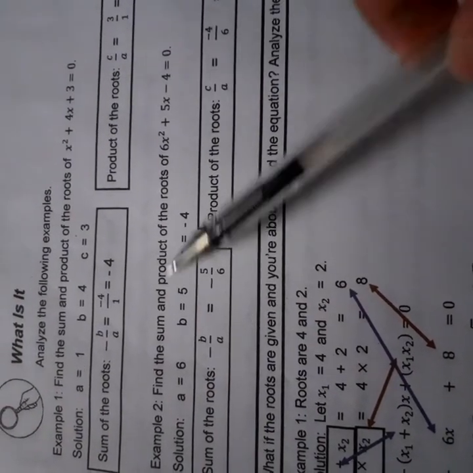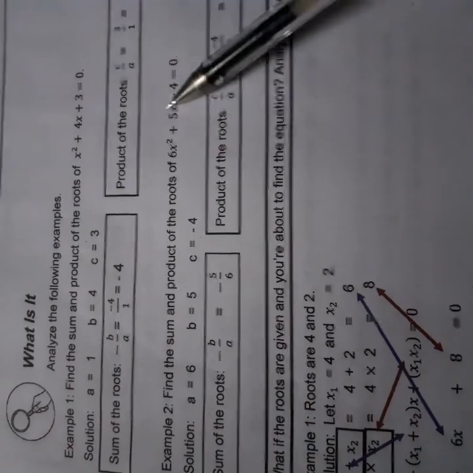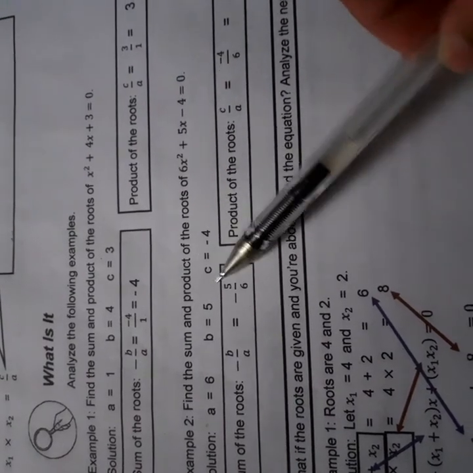Then, our b is the number beside our x, the middle term. So, we have b is equal to 5. Then, our c is the constant term. There is no variable, no x. So, we have negative 4. So, our c is negative 4.